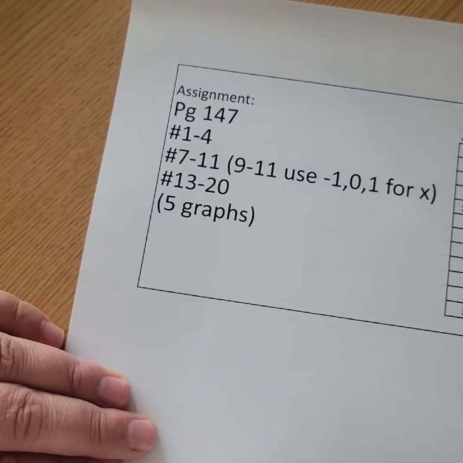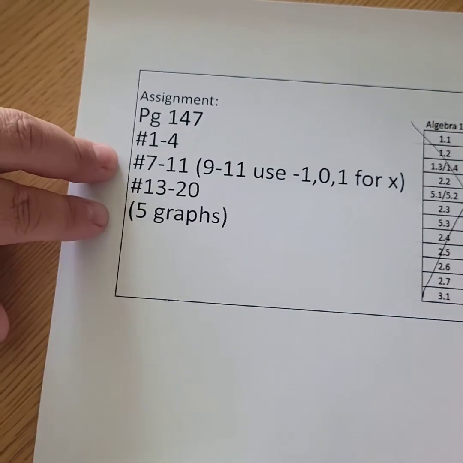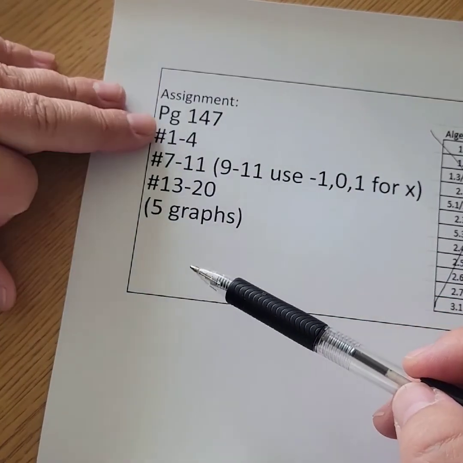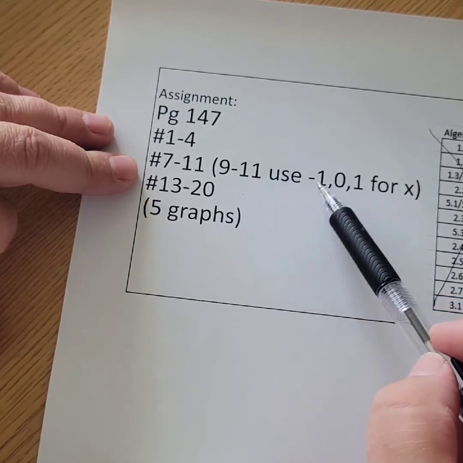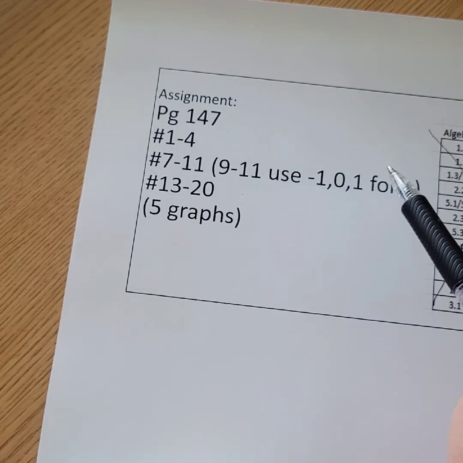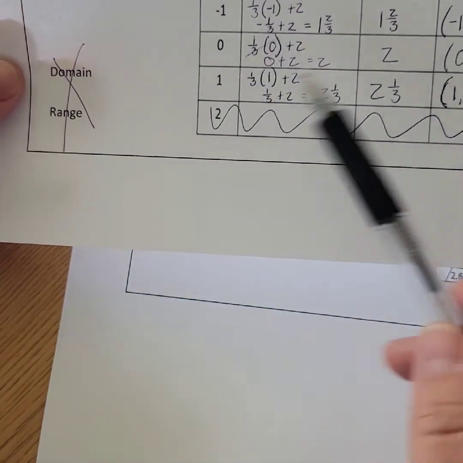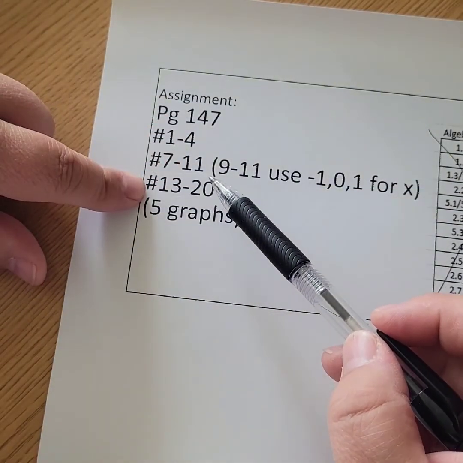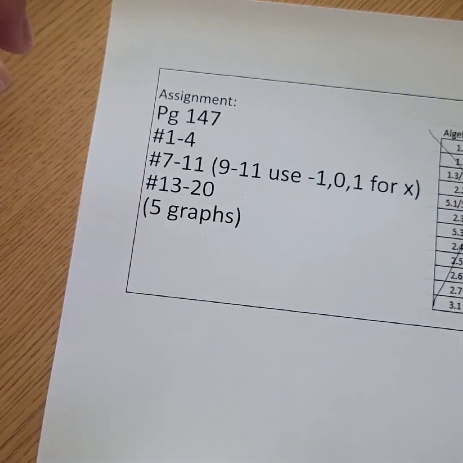Then the assignment, and let's not worry about this. That's just when we do a notebook check in a couple weeks. So here's the assignment. There's 1 to 4, and then 9 to 11 you need to use 0, -1, 0 and 1 like this. You don't have to draw a chart. You can just do the math. And then 13 to 20, and you will need 5 graphs. I will try and link a graph paper. Otherwise, just go ahead and draw it.